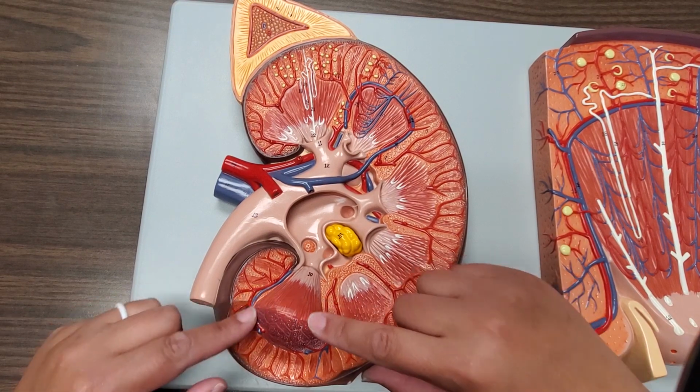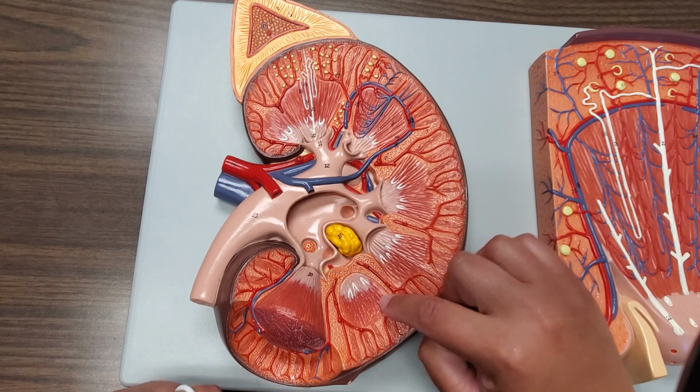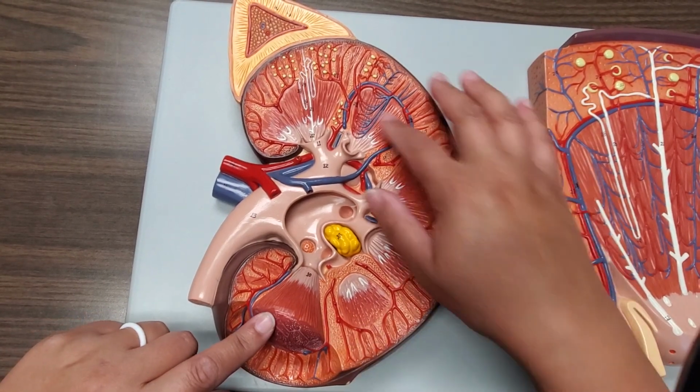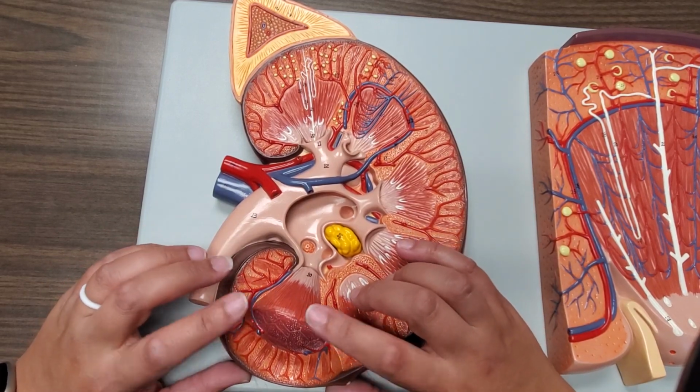And down here is actually what the renal pyramids look like. Remember that they're triangular, so they are actually 3D. They're not this flat structure that we see when we dissect the kidney, but they are actually three-dimensional.